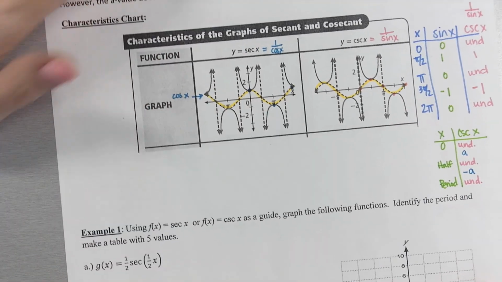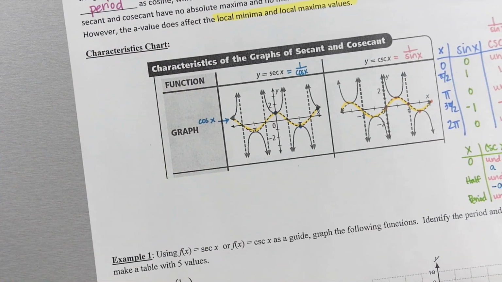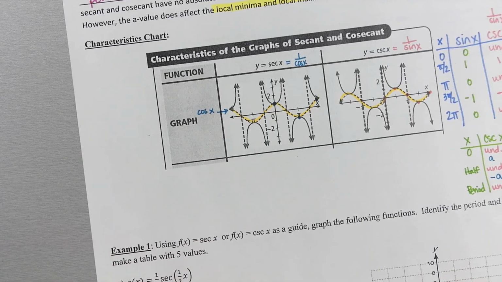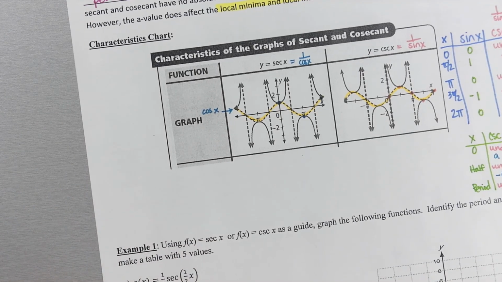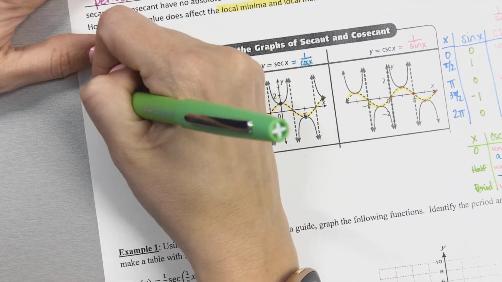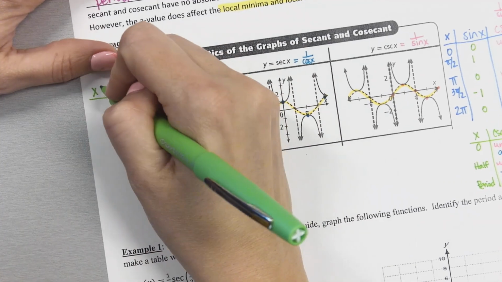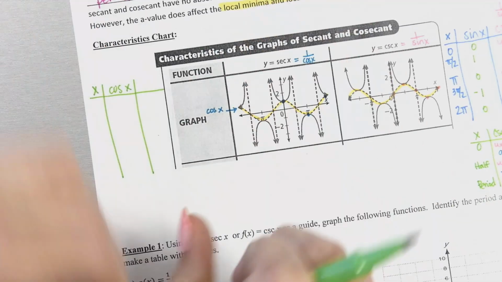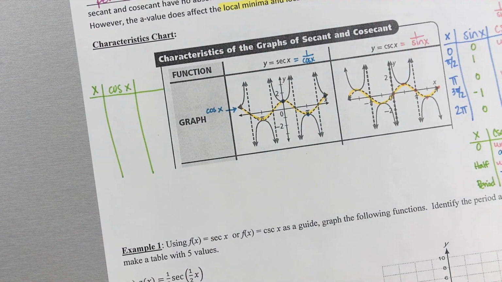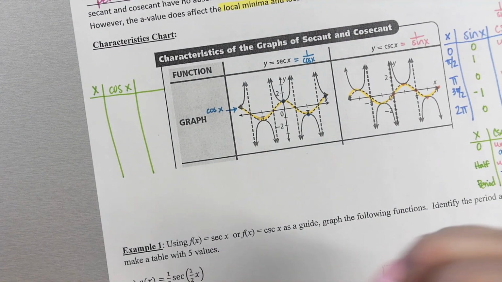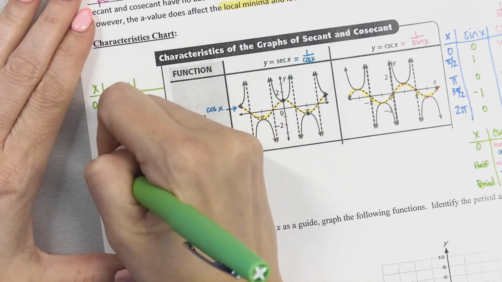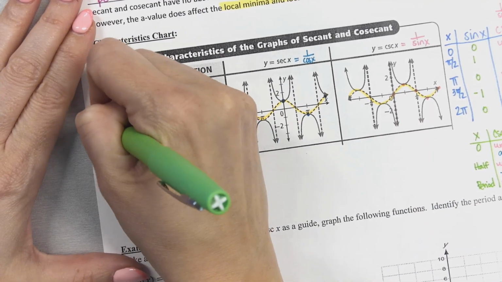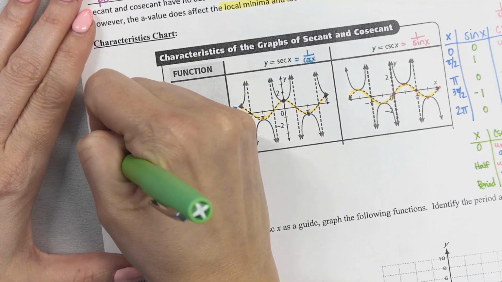All right, and then we're also going to make a chart for the cosine. So we'll do x and we'll do the cosine of x. Okay, so again, same thing we've done before. We go 0 to 2 pi, halfway's pi. Half of that's pi over 2. Half of that's 3 pi over 2.